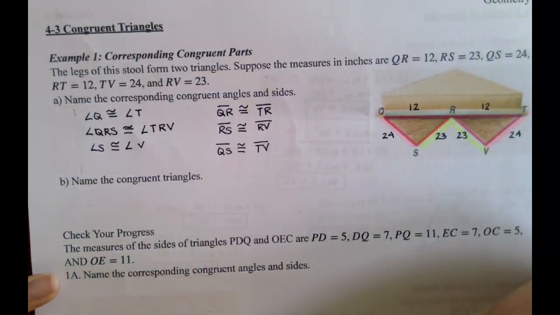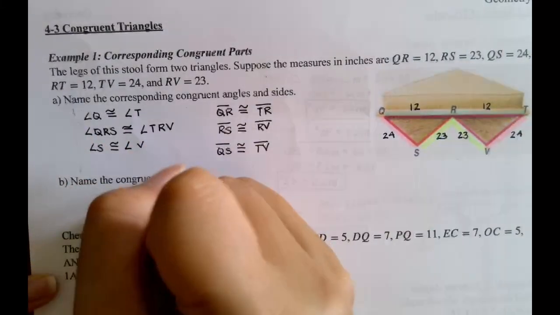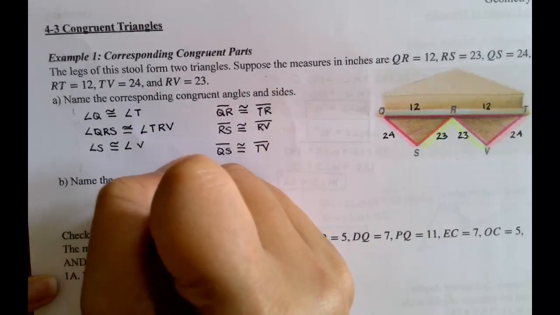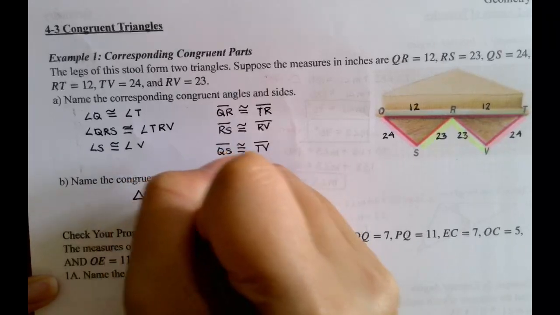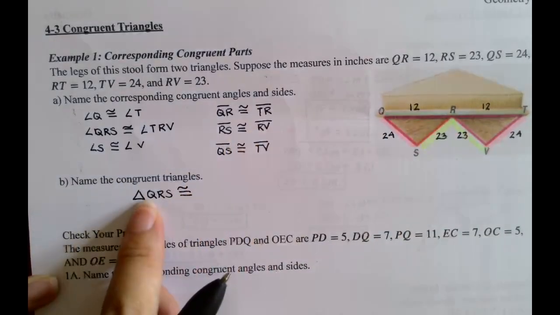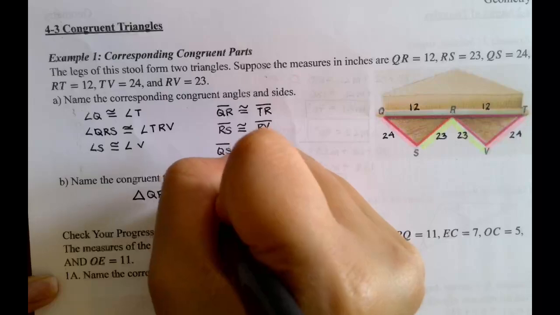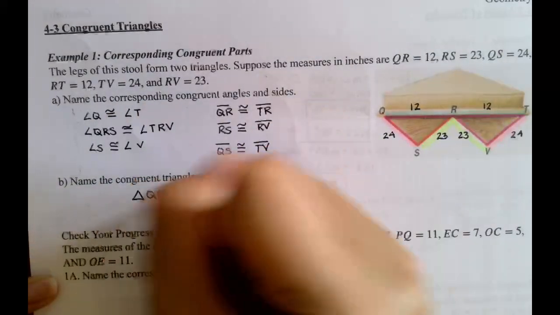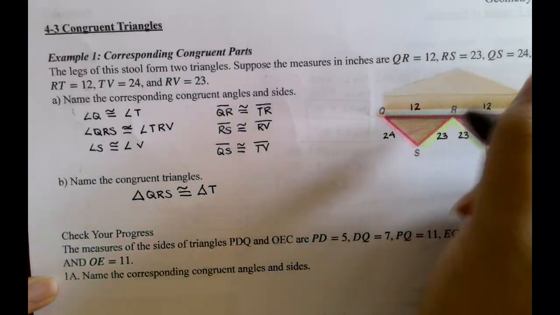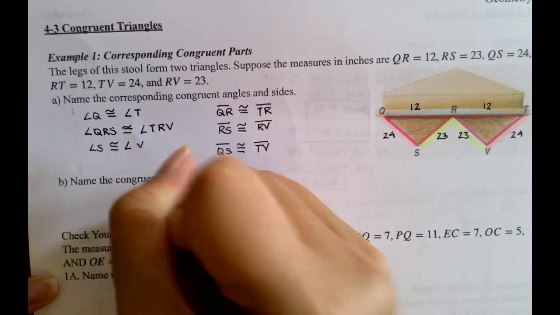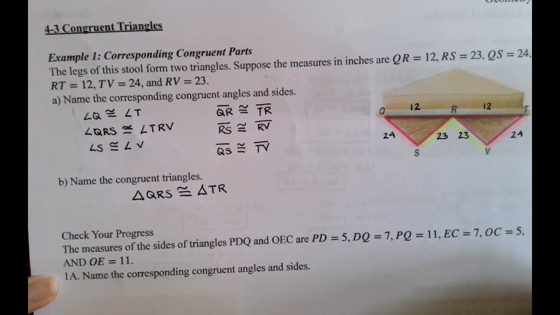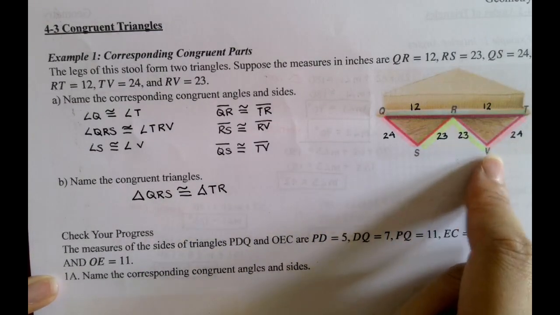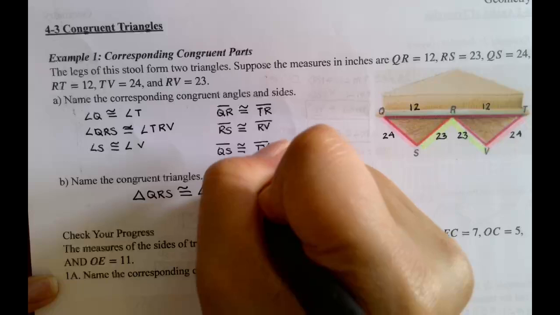And then when I'm naming these congruent triangles, for the first one, it doesn't matter what order I do, right? So if I do QRS, however, now the second one has to correspond with it. The one that corresponds with Q is T, so since Q is first, T has to be first. R corresponds with R, so since that one's second, it has to be second when I name the next one. And then S is third, so the one that corresponds to it, V, also has to be third.